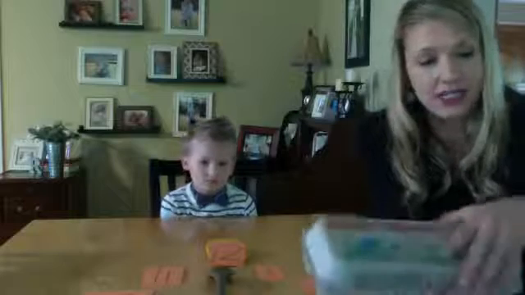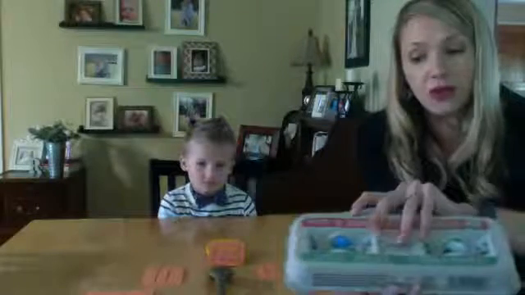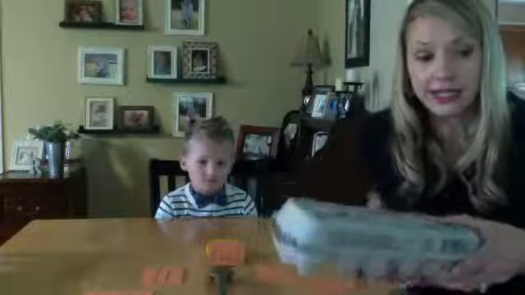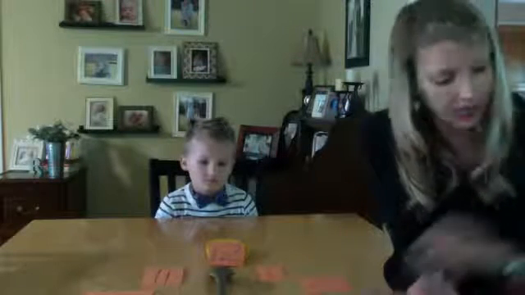So to get a whole carton of eggs, we need 12 whole eggs. Or if you only do half a carton of eggs, you only need 6. Okay? So we figured out that it is the same thing on a clock.